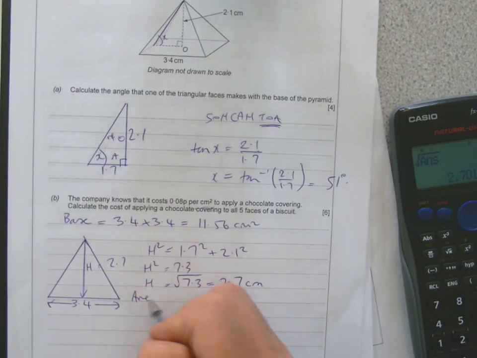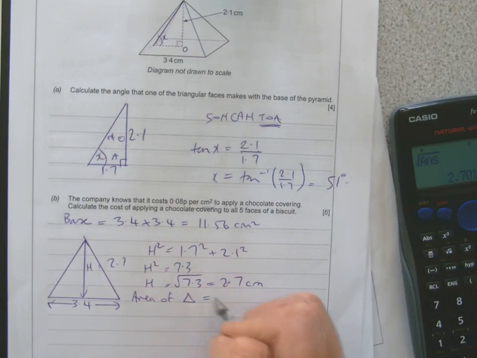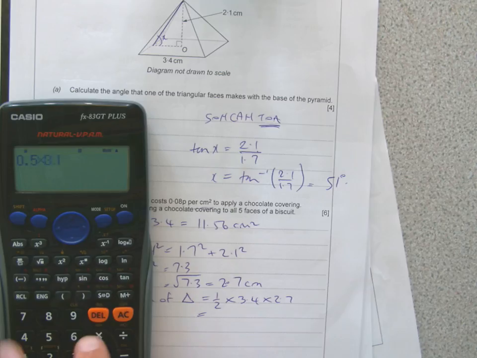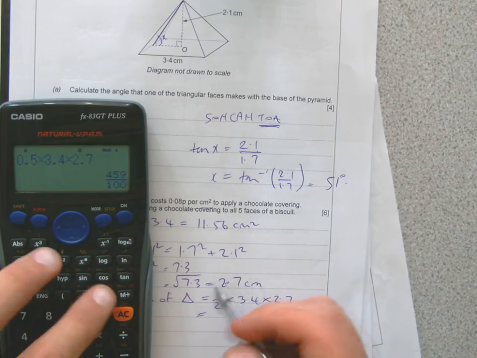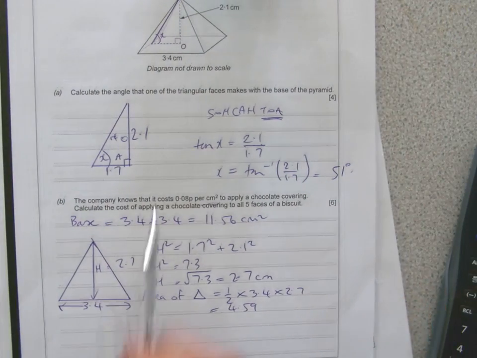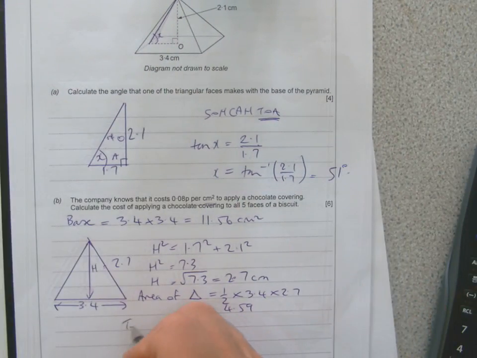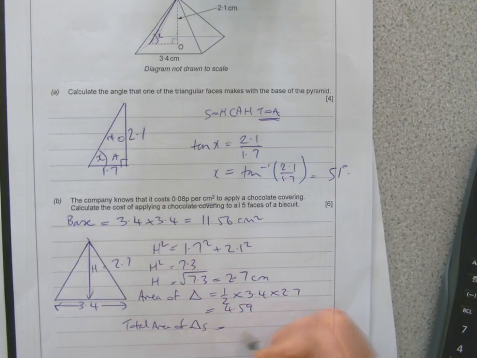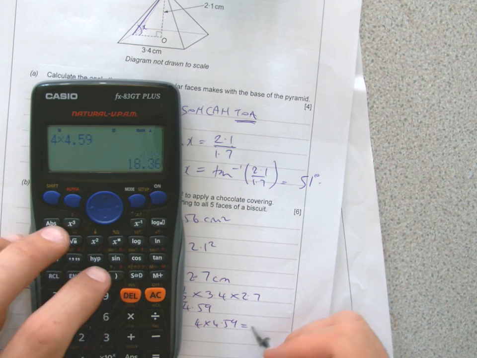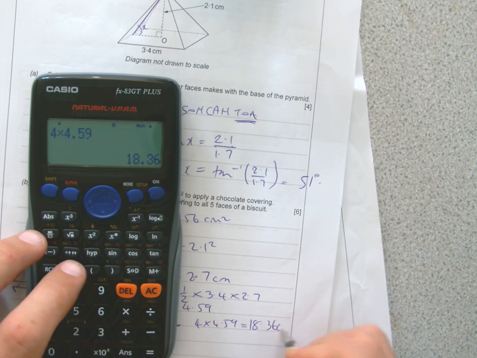So area of triangle will be half base times height, so half times 3.4 times 2.7 equals 4.59. Now it's not just one triangle face, we've got 4 of them, haven't we? So total area of triangles will be 4 times 4.59, which is 18.36 centimetres squared.